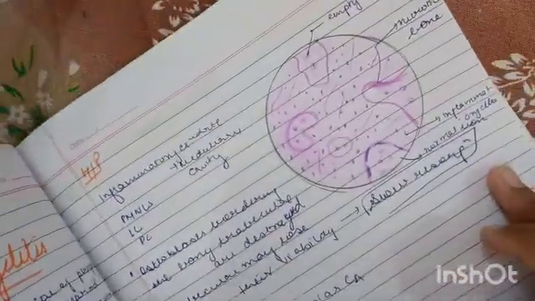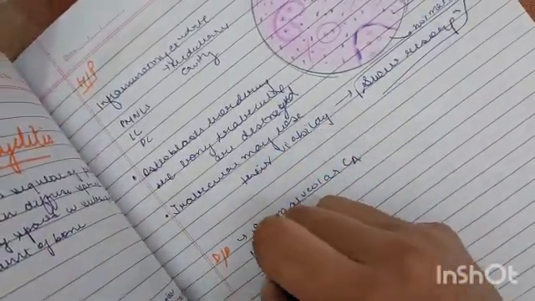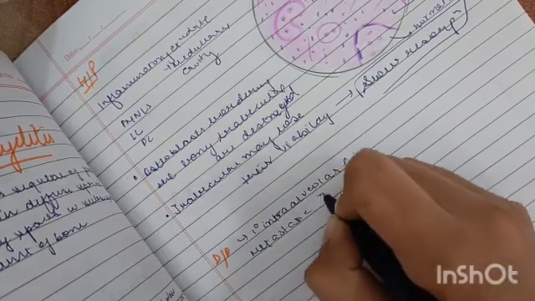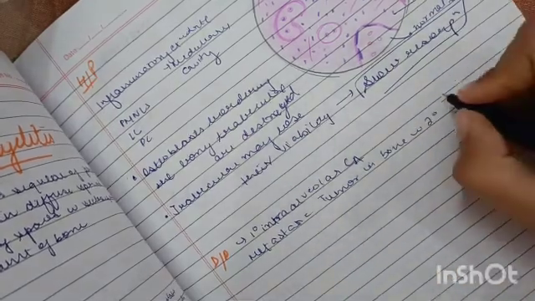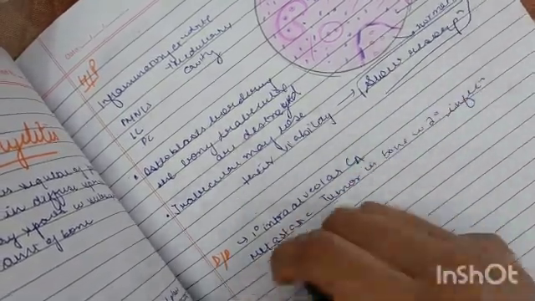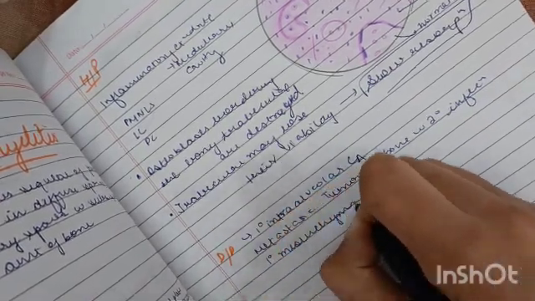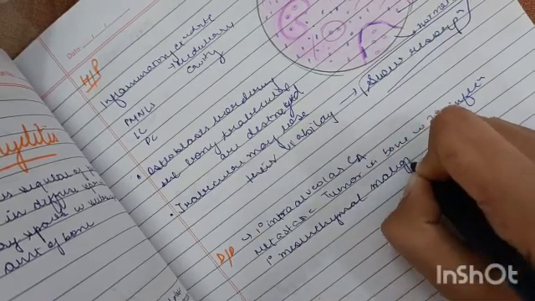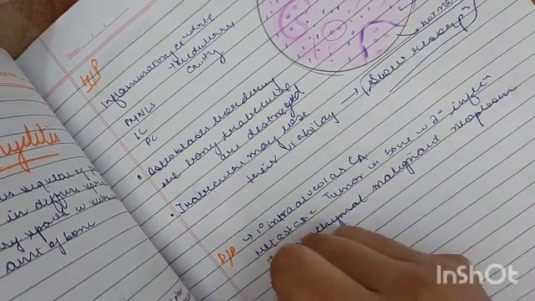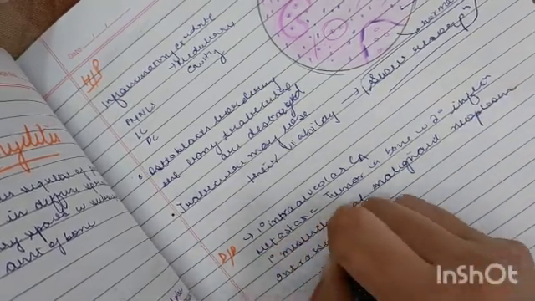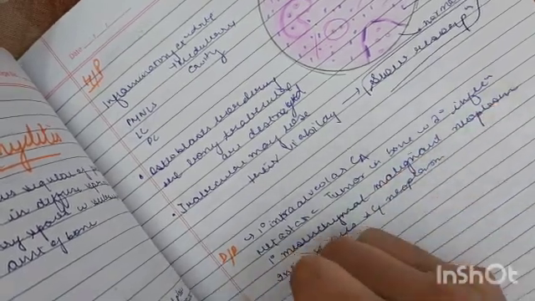Now coming on to the differential diagnosis. There can be a primary intraalveolar carcinoma or a metastatic tumor in bone with secondary infection. Then there can be a primary mesenchymal malignant neoplasm, an intraosseous salivary gland neoplasm, or primary lymphoma of bone.